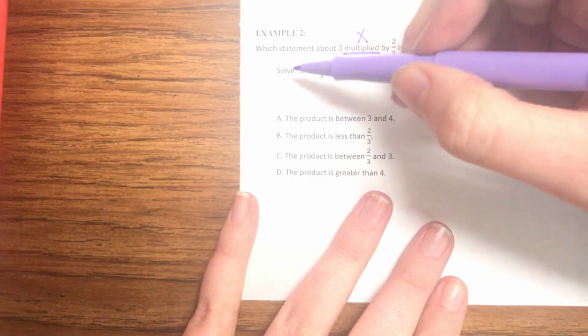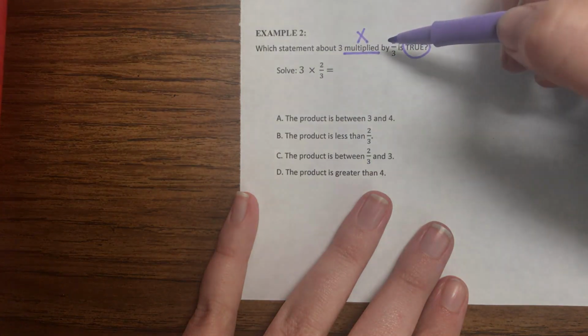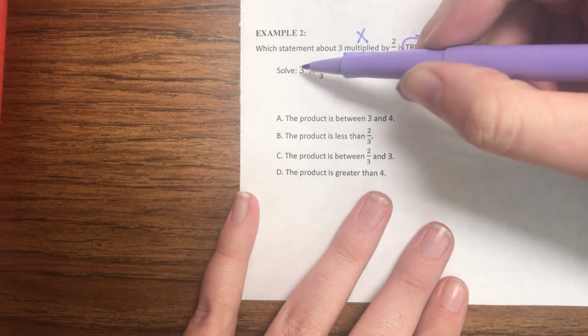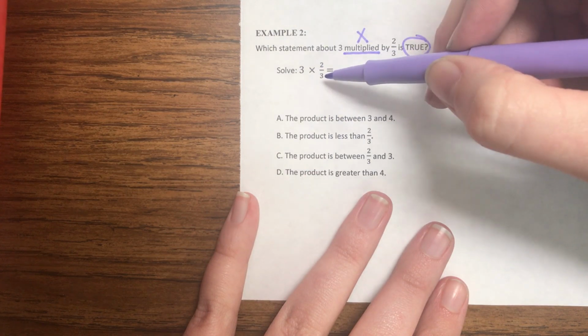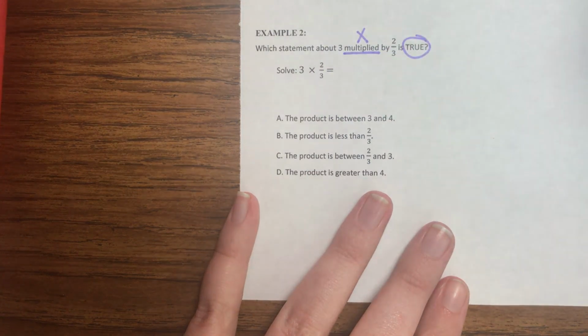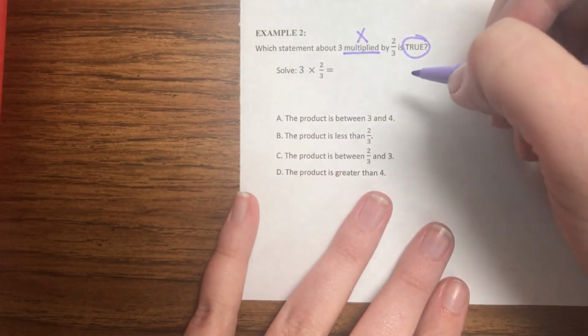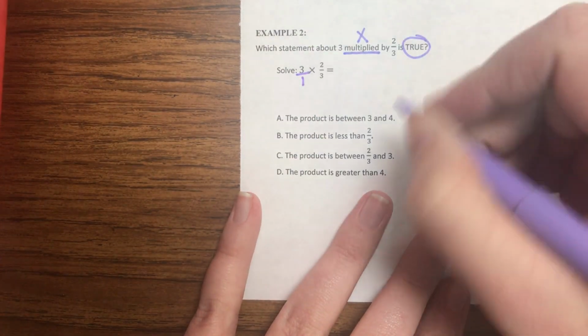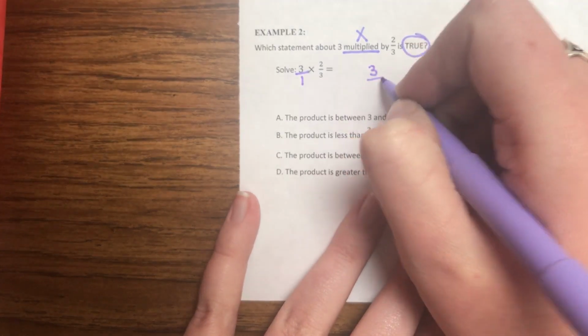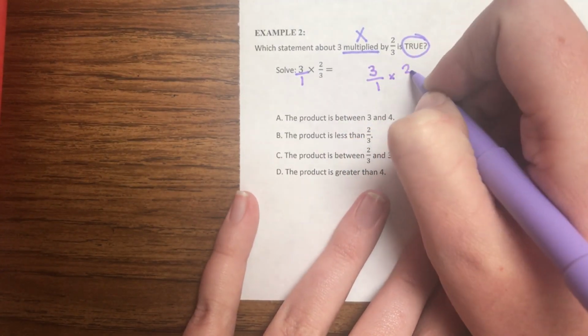So first thing I need to do is solve 3 times 2/3. So that's our first step. We need to solve this, and I went ahead and wrote it out so it could be nice and neat for us. So I need to make 3 into a fraction, and I do that by putting it over 1 because whole numbers go over 1. I'm going to rewrite that. I have 3/1 times 2/3.